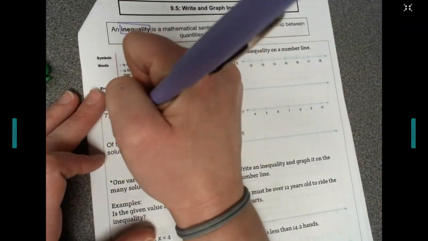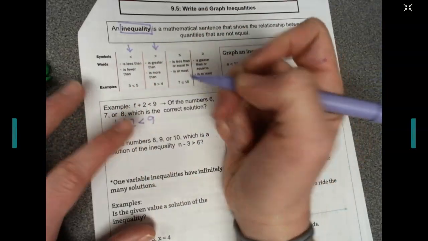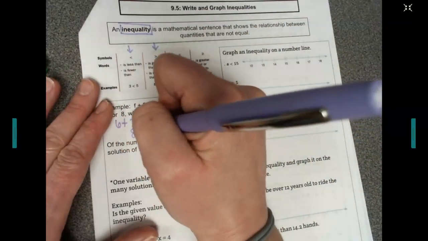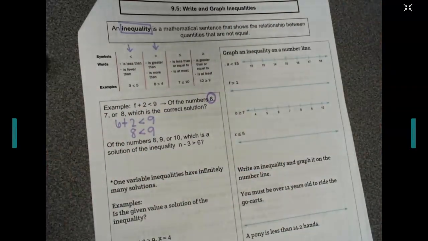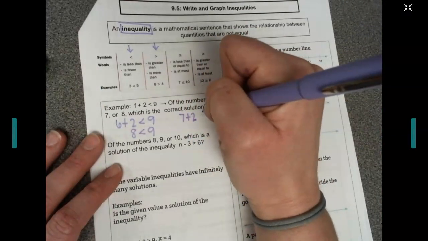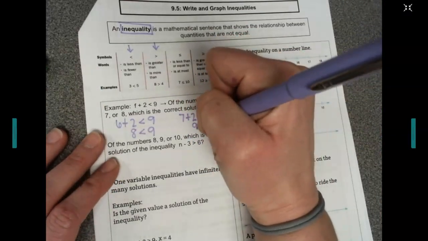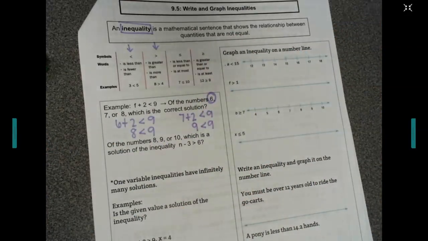So if I choose 6, I do 6 plus 2. Is that less than 9? 6 plus 2 is 8. Is 8 less than 9? Yes, so 6 is the correct one. If we go to 7, let me show you real quick. You don't have to write this down. 7 plus 2 is less than 9. 9 is less than 9. That is not true. 9 is the same thing as 9, so this does not work.